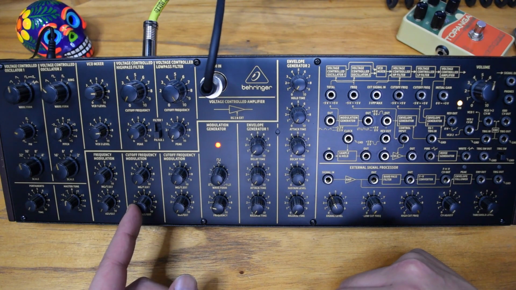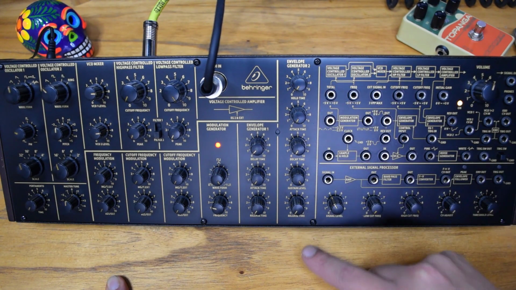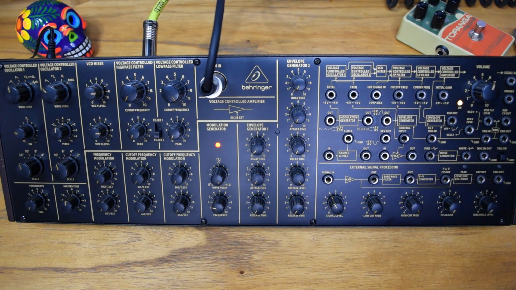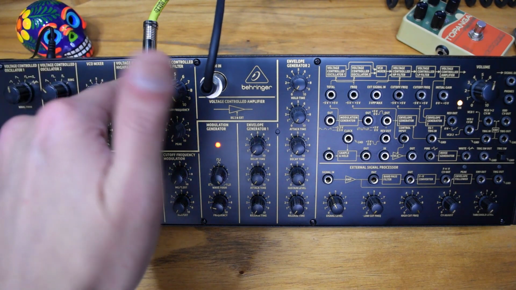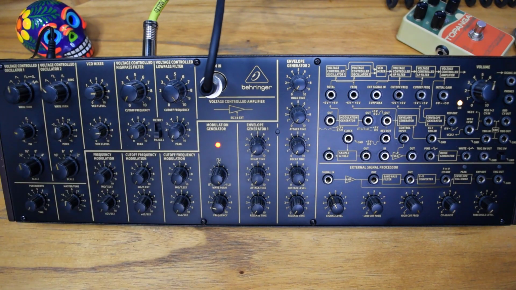And the other one, the cutoff, is using the envelope generator number 2. This is the second function of envelope generator 2. It controls how the sound goes out, and it also controls how much modulation we are going to be doing with an envelope to the cutoff of the high pass and the low pass.